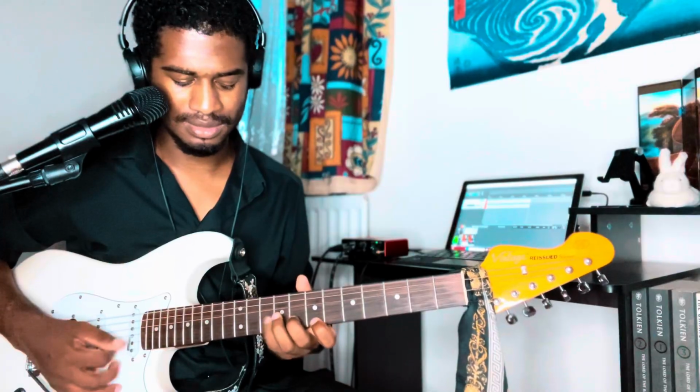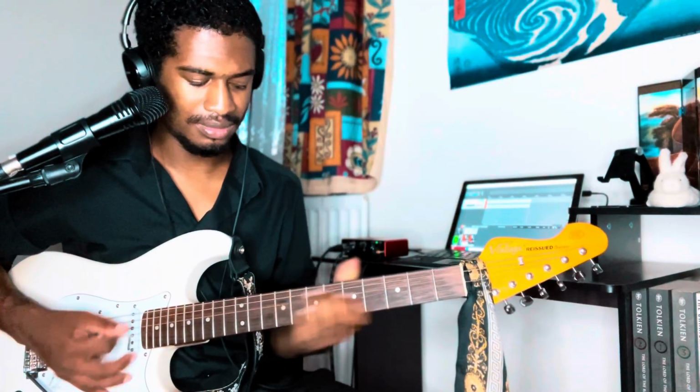Another thing you can do, which I've mentioned in the first video, is double stopping the pentatonics. So if you know your 5 pentatonic shapes, then you can double up each note of the pentatonic to get a more punchier sound. But that's the principles behind what I'm doing.